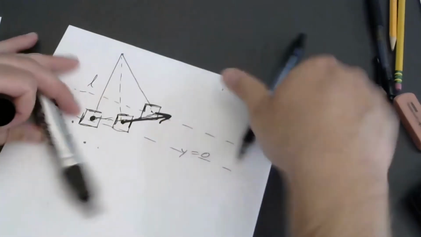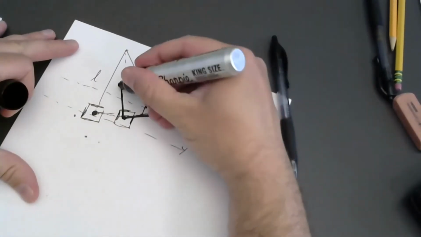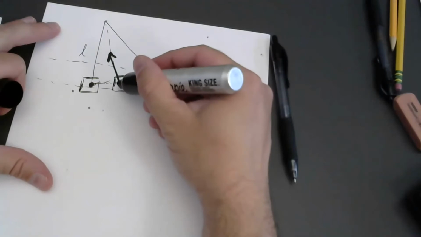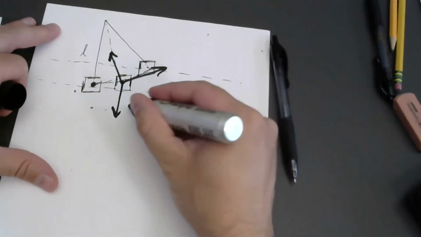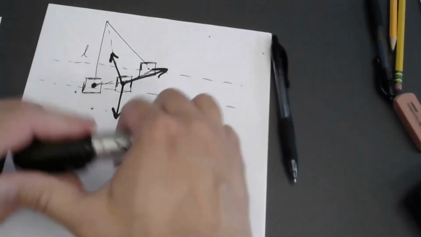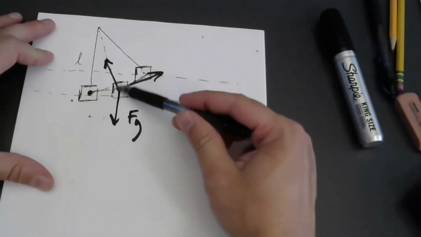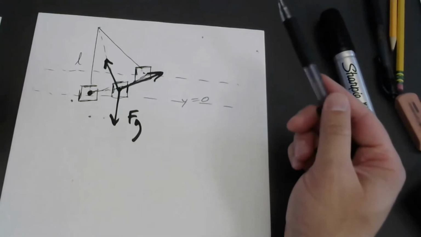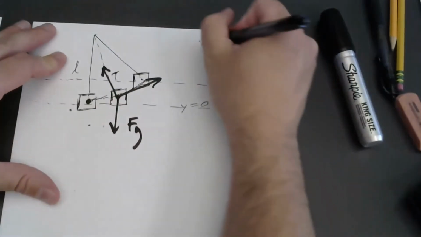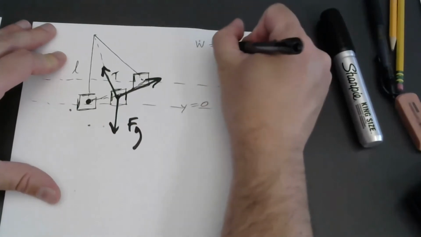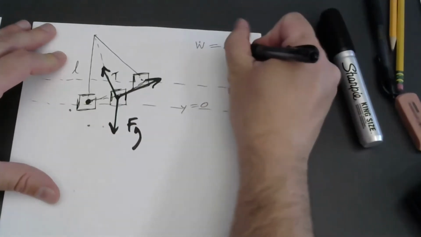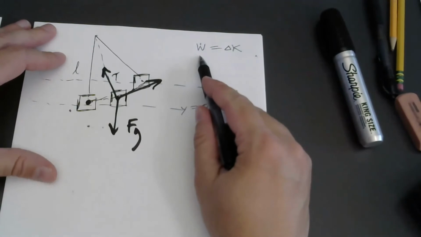And we know that the string is pulling towards the pivot point. So the tension is directed that way. And then we've got gravity. So I really only see two forces doing work on this block-bullet system: tension and gravity. If we were to apply this equation, we'd have to account for the work done by gravity and the work done by tension.